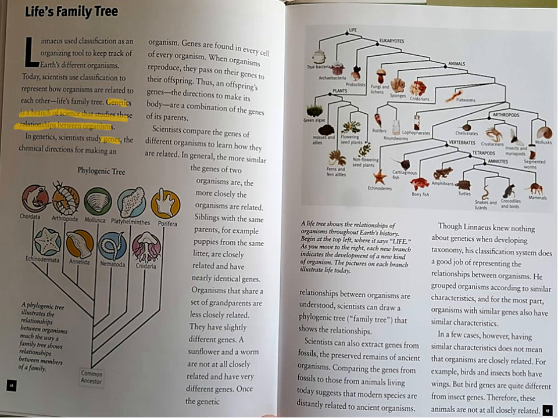Yep, that's exactly what happened to you. The genes of your parents help to make up who you are. Scientists compare the genes of different organisms to learn how they are related. In general, the more similar the genes of 2 organisms are, the more closely the organisms are related. Siblings with the same parents, for example, puppies from the same litter, are closely related and have nearly identical genes. Organisms that share a set of grandparents are less closely related. They have slightly different genes. A sunflower and a worm are not at all closely related and have very different genes.